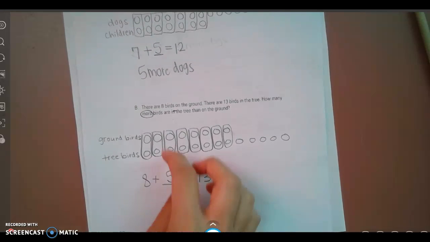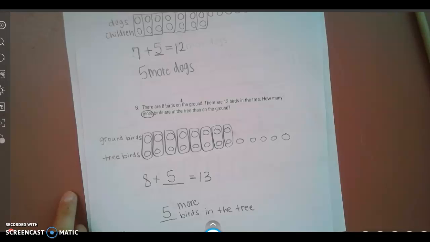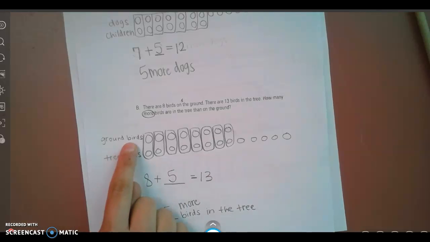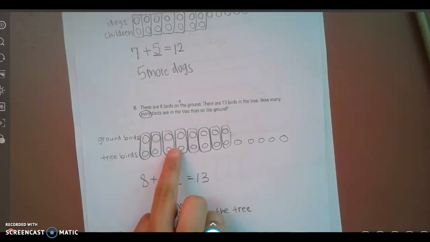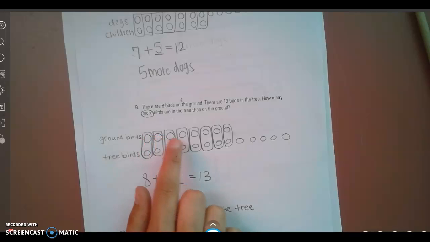If we go to letter B, we see there are 8 birds on the ground. There are 13 birds in the tree. How many more birds are in the tree than on the ground? So again, I did the same strategy. I drew my diagram with the ground birds. Notice that I made sure to label everything. That makes it very helpful when you are organizing your thoughts, that you are labeling them so we know exactly what it is that you have on there. So I had ground birds, I had 8 of those. And then the tree birds, there were 13. Again, I lined up one for one each through here, and I drew a box around that to know that I had lined those up.